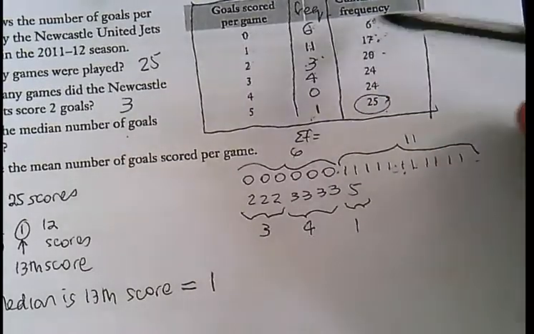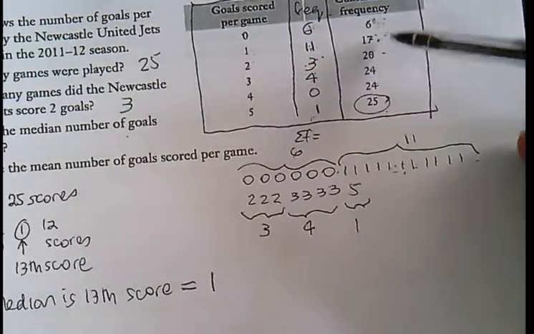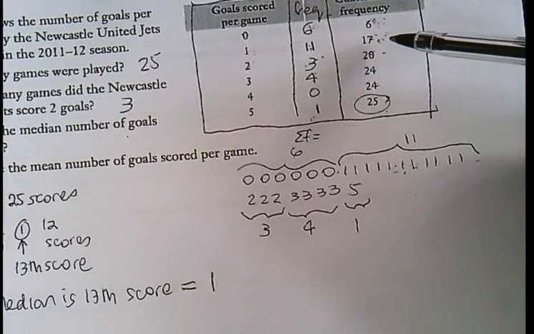Or if I look at the table, up to the first 6 scores, we've got zeros. And then from the 7th to the 17th score, they're all 1s. So the 13th score is definitely a 1.